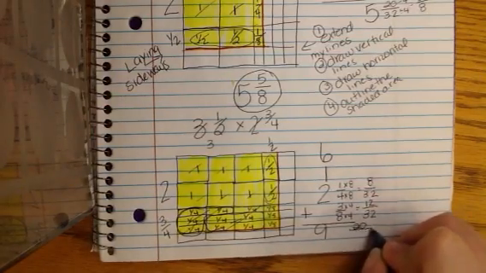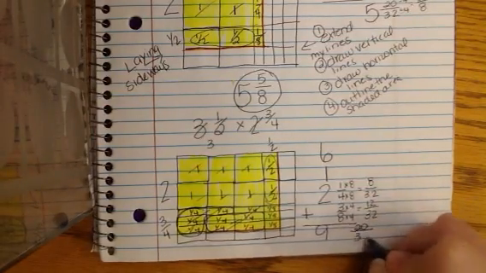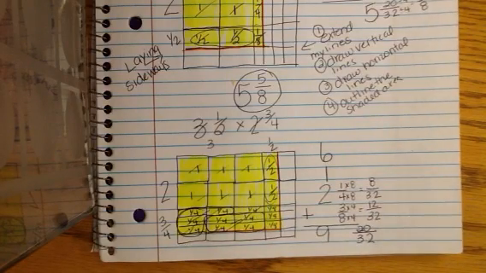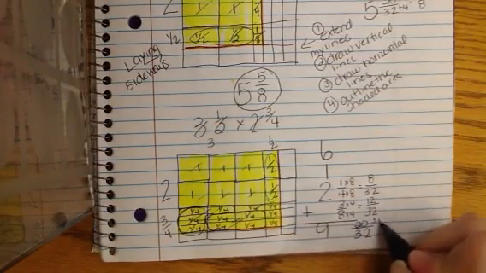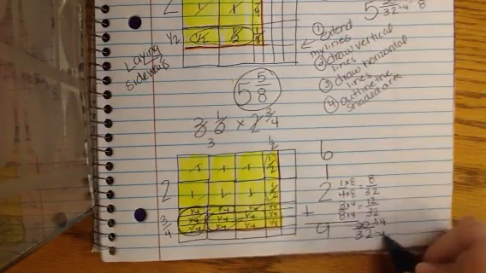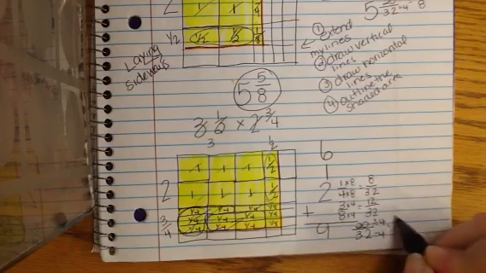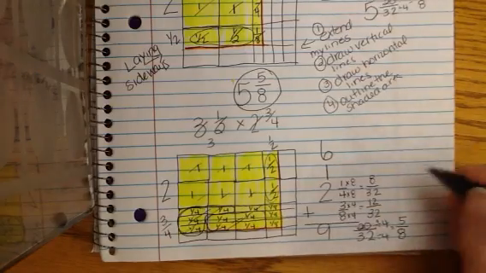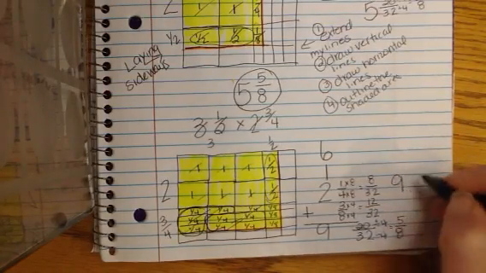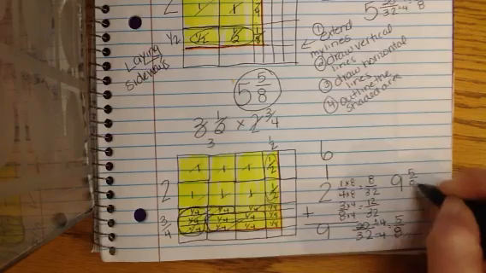Isn't that weird? That was the same thing that I got in the problem right above it. So I already know how to simplify because I just did this up here. I know exactly that 4 is going to go into both of them. 20 divided by 4 is 5. 32 divided by 4 is 8. So my final answer is going to be 9 and 5/8.